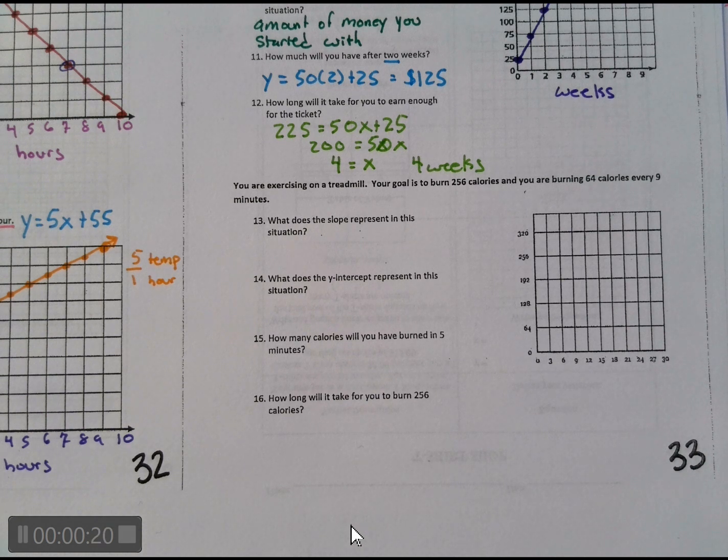You are exercising on a treadmill. Your goal is to burn 256 calories, and you are burning 64 calories every 9 minutes. Okay? All right. So our goal is to burn 256 calories. So we haven't actually done that yet. We didn't start there. So think about when you start exercising. Have you burned any calories? No, you haven't burned anything. So when you start exercising, you start at 0 calories.